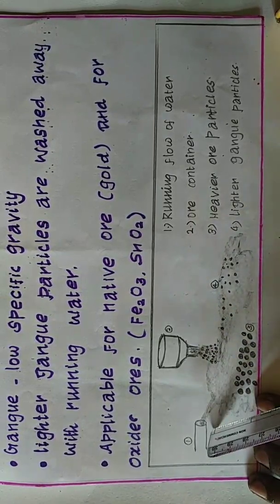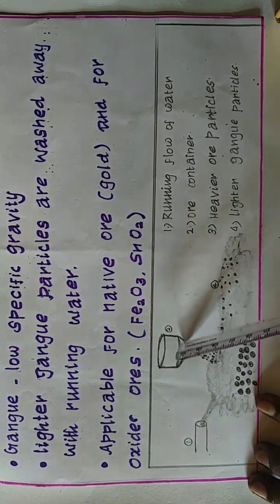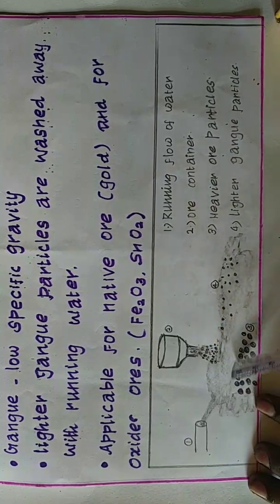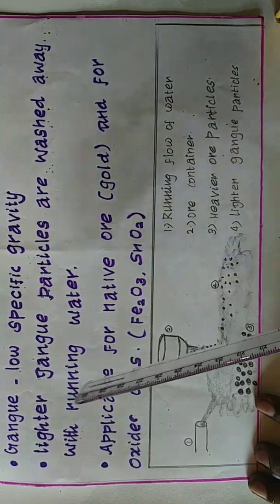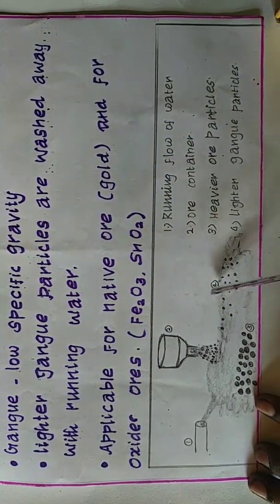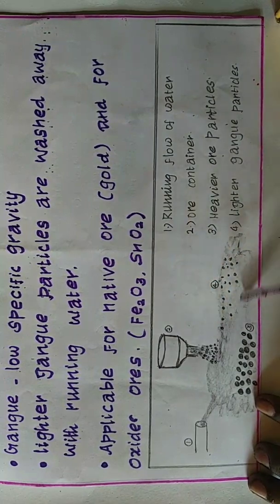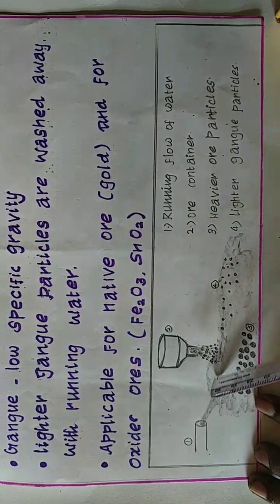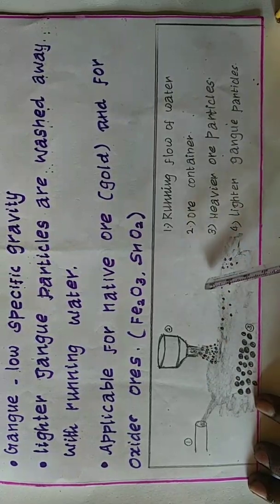This is running flow of water. This is the powdered form of the ore. So when the powdered form of the ore is allowed to flow with this running flow of water, we have seen just now the gangue particles are lighter in nature, so they are washed away. So this is the gangue particles. Since they are lighter, they are washed away by this running flow of water.